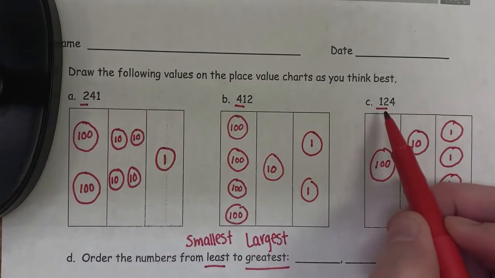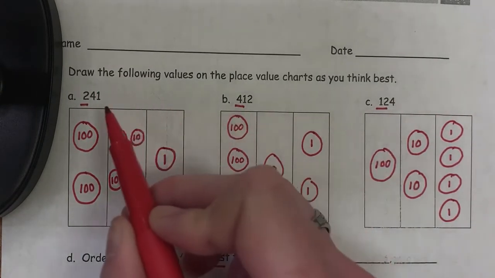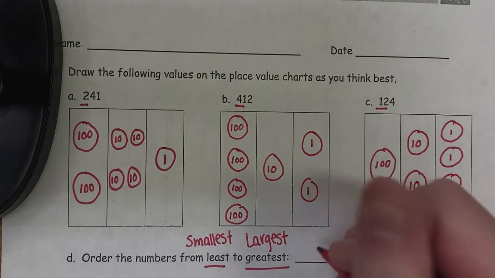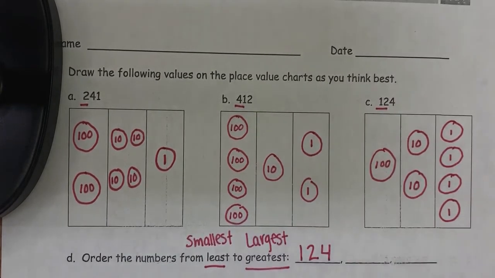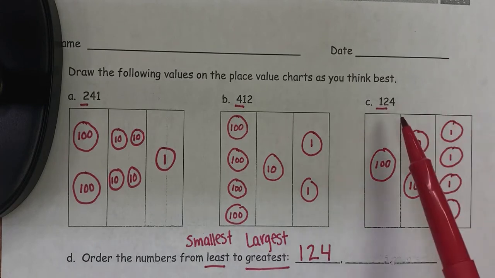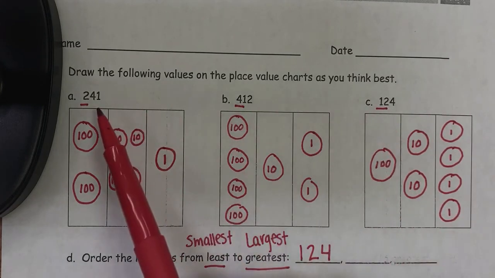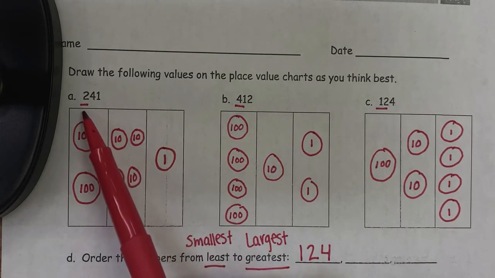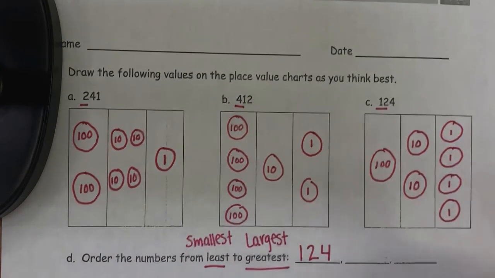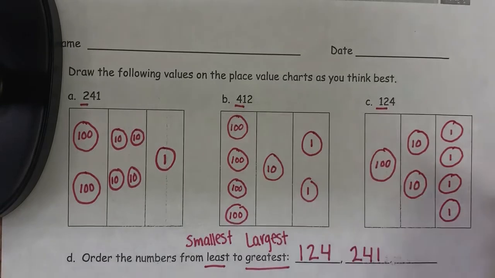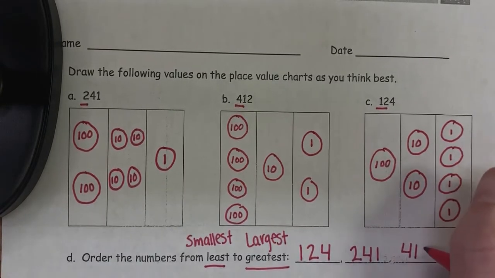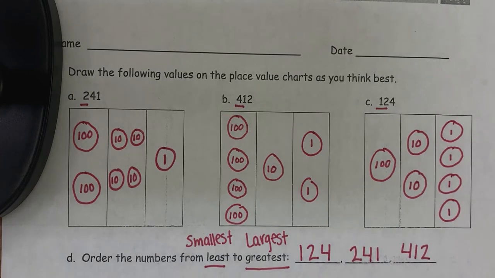And we know that 1 is the smallest out of all of these. So 124 is going to be our first. And then our next smallest would be 241 because 2 is smaller than 4. And then we know 412 is going to be our greatest or our largest number.